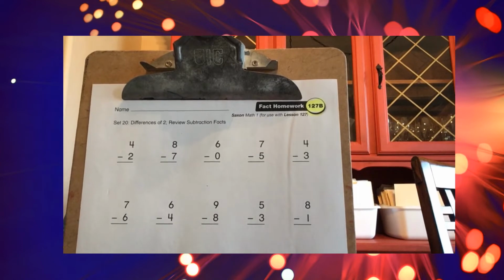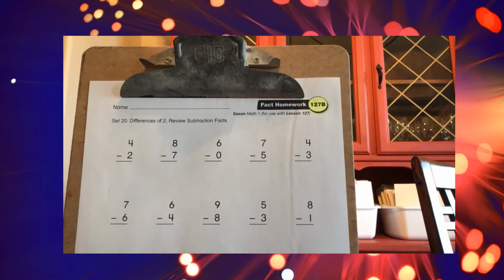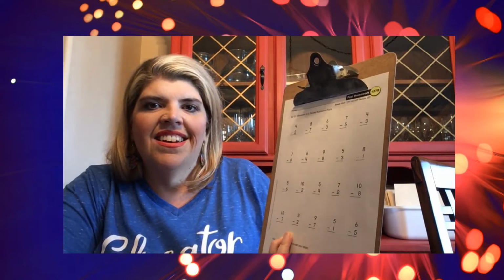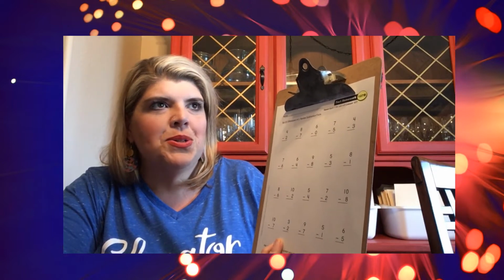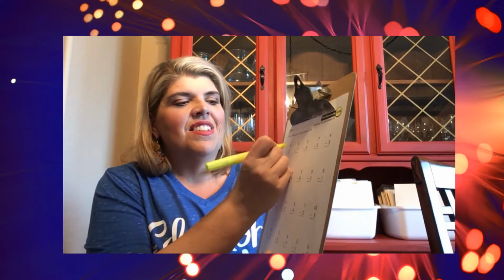Go ahead and get on your page. This is 127B. I want you to put your name up at the top. Then we're going to go through and identify those difference of two problems. Okay, are you ready? The first one is 4 minus 2. That is a difference of 2, isn't it? Circle it.